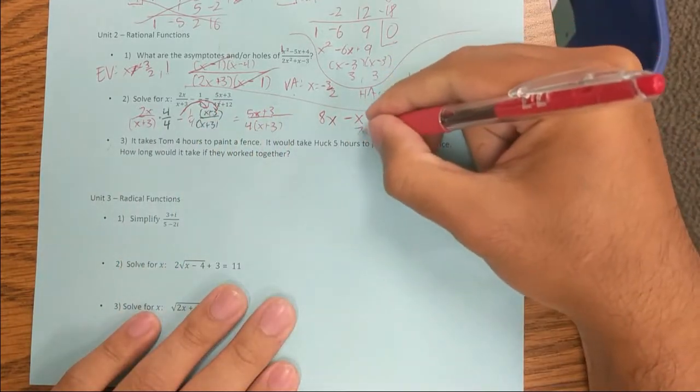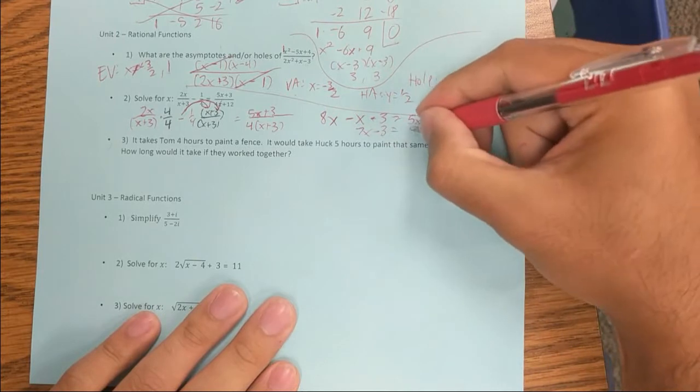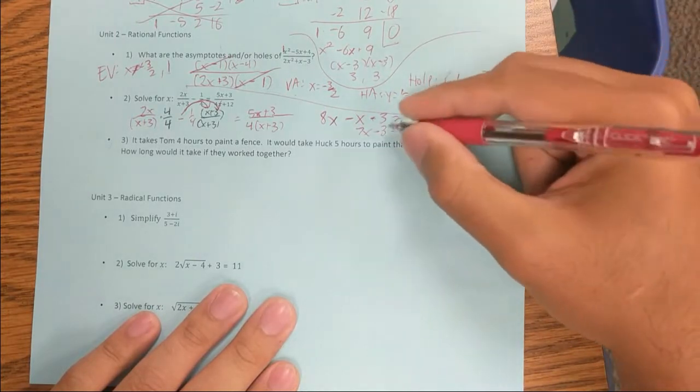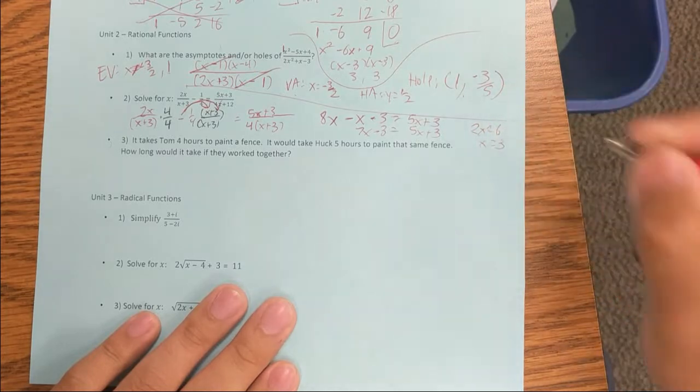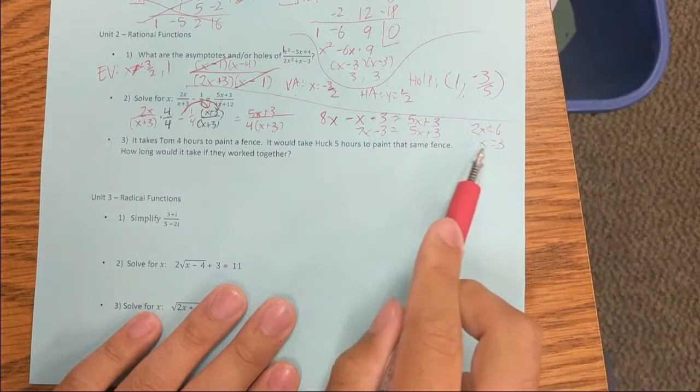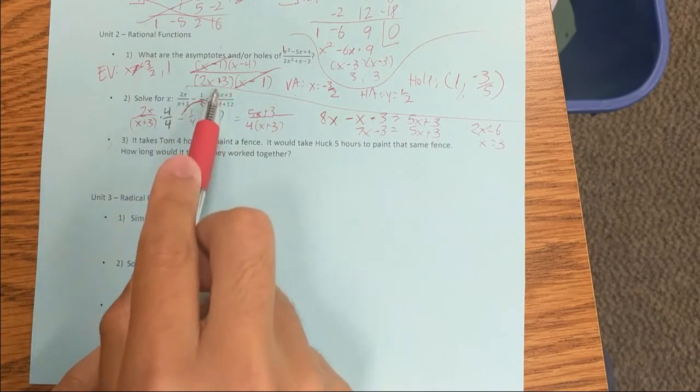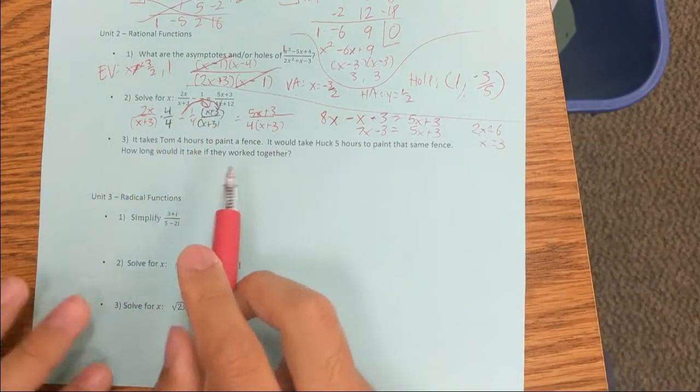Okay, so we've got 7x minus 3 equals 5x plus 3. That means that 2x equals 6, or x equals 3. And again, if you're not sure this is correct, you can always plug this back into the original equation.